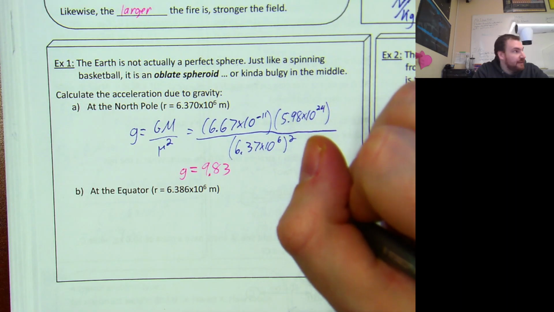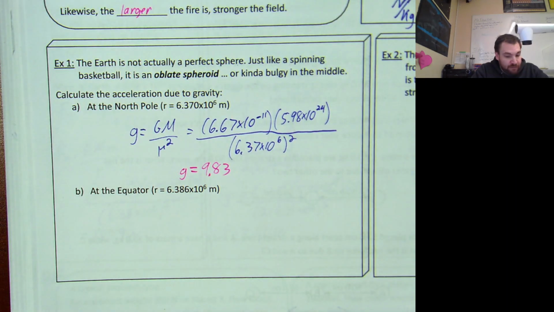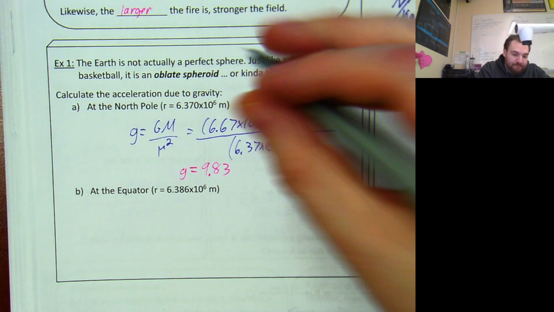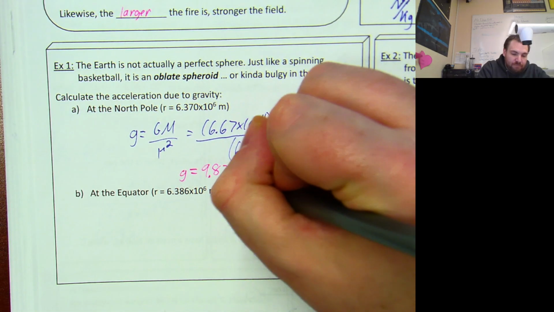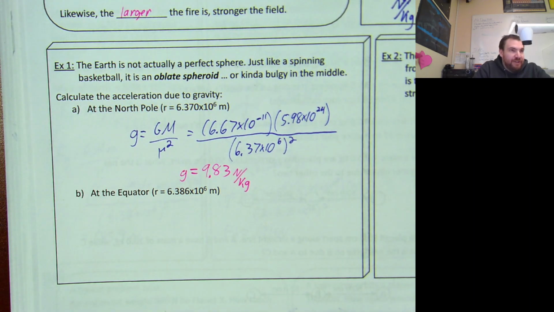It shouldn't have that times 10 to the power. It should just be 9.83 Newtons per kilogram. So slightly larger than the value that we've been using.